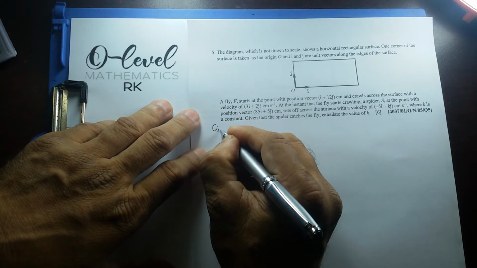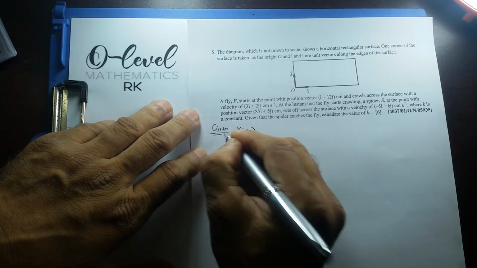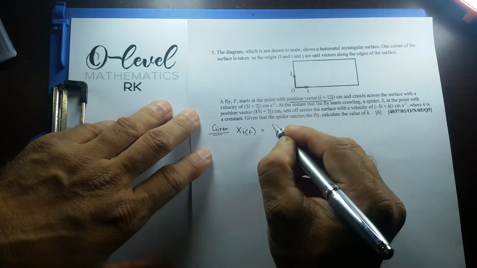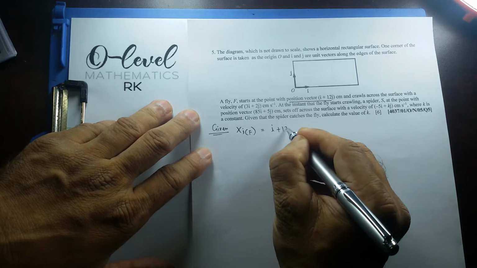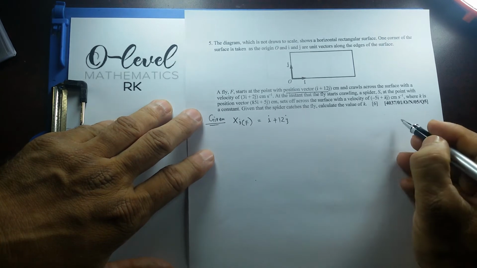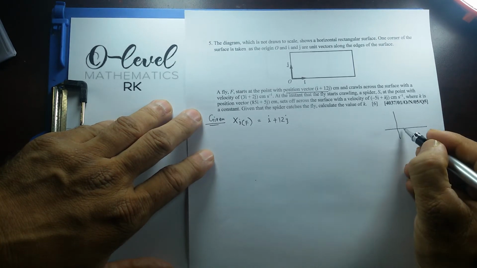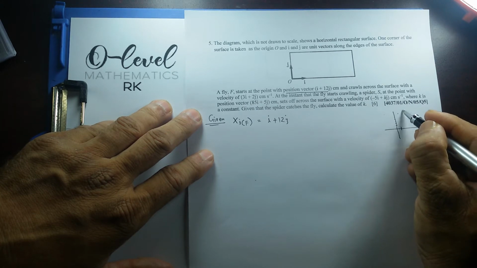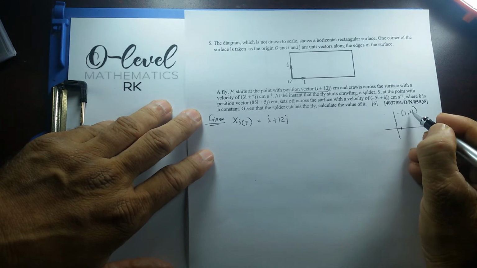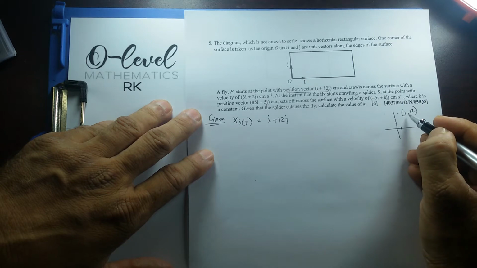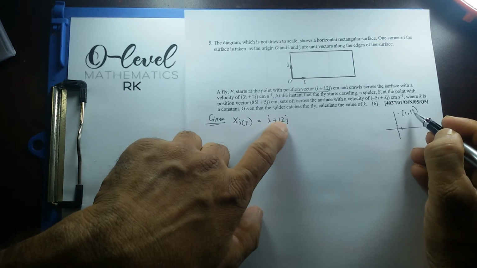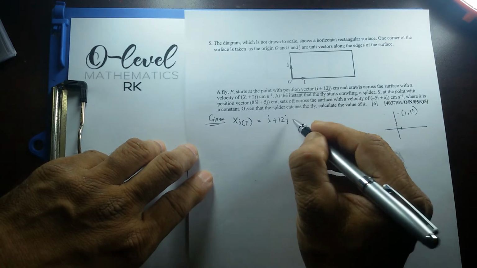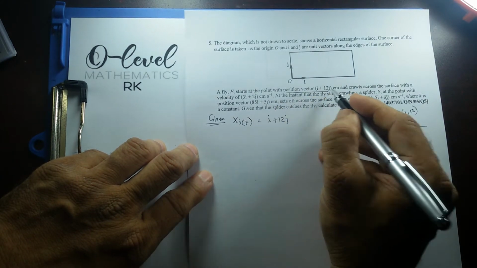That's given information: the fly's position vector is i plus 12j. What i plus 12j means is 1 unit this side and 12 like that. It's (1, 12) in the Cartesian plane. The x coordinate is 1 and the y coordinate is 12. It's written in ij form, 1i plus 12j. This is the initial position of the fly.